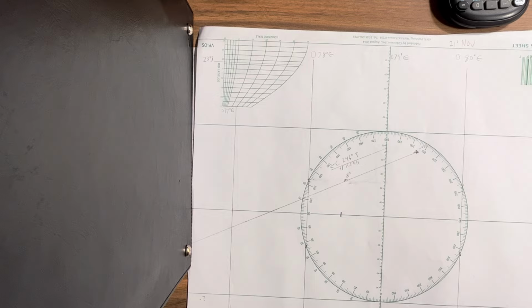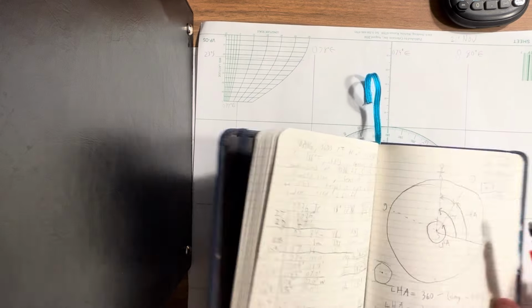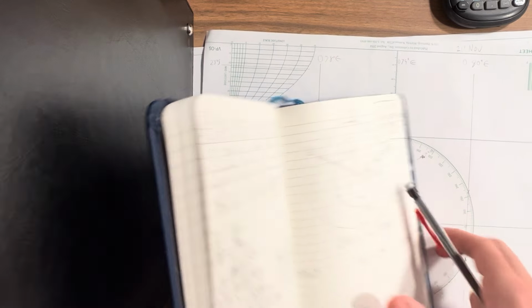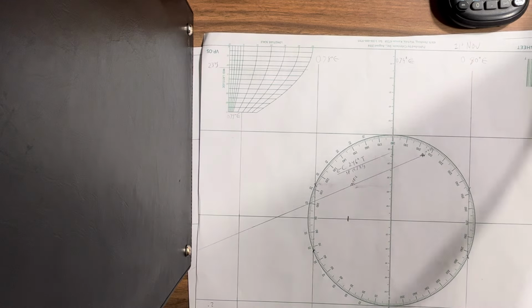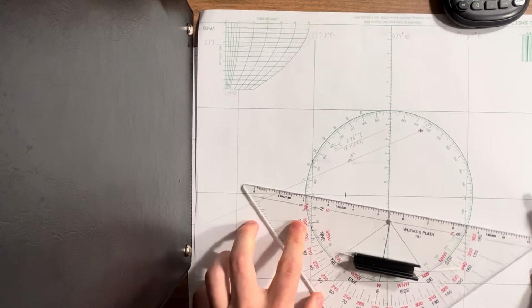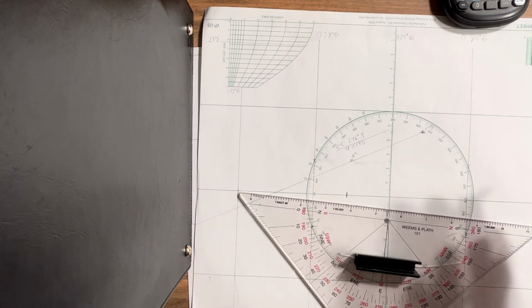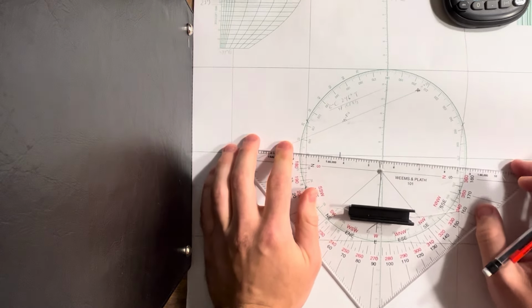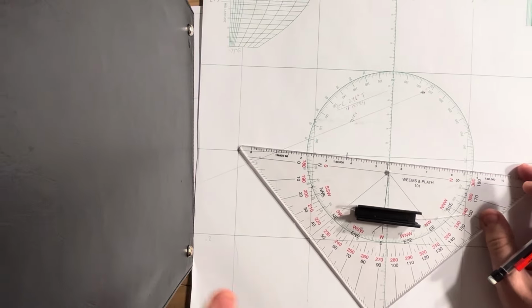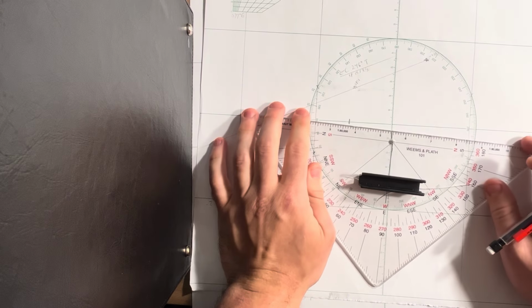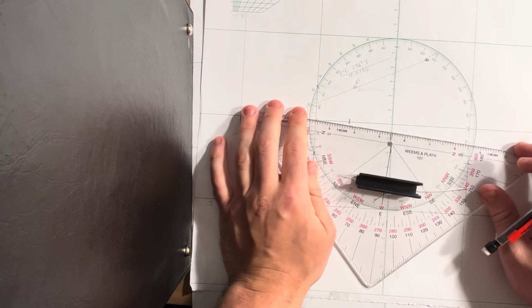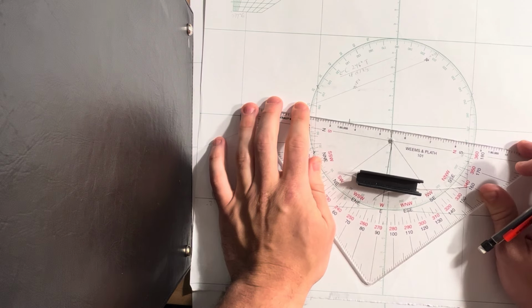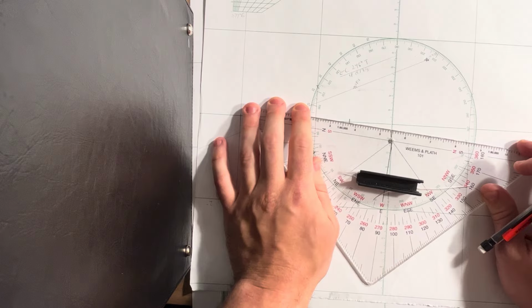Now we plot our azimuth of 095.8. So we take our triangle, and if you're good at planning ahead, you can see that this is already going to get us really close to our DR position. Measure out. Here's 095. 0.8 is really close to 096. So that's about right. There we go.